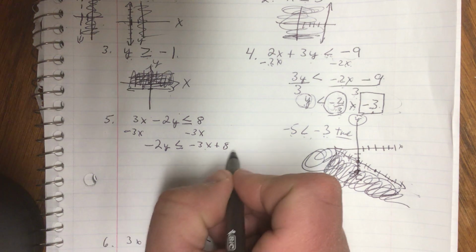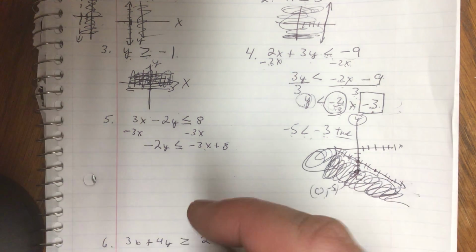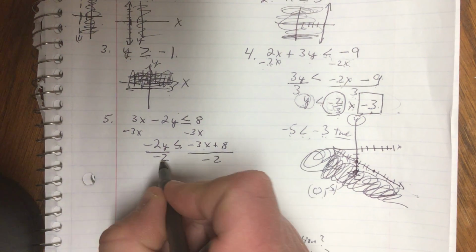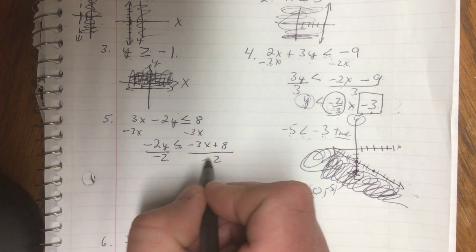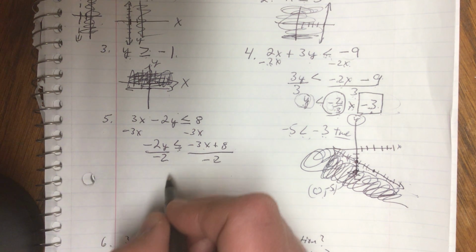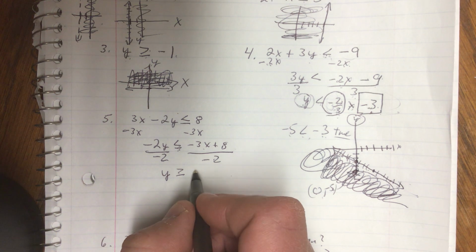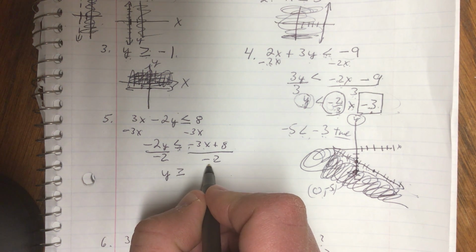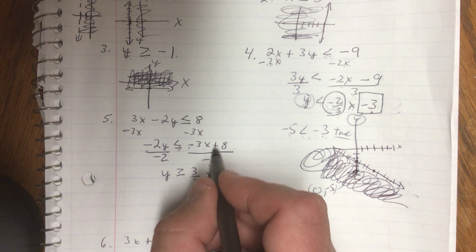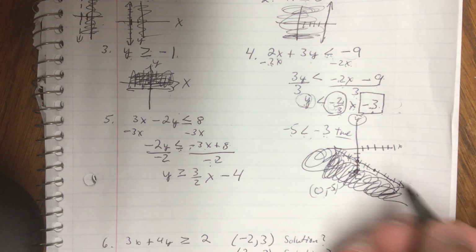Again, put the x part in front of the constant part. Now what should I divide by? Negative 2. Now, am I dividing by a negative value? Yes. If you divide by a negative, you must flip the sign of the inequality. So therefore, I'm going to have greater than or equal to, a negative divided by a negative is a positive 3/2 x, and a positive divided by a negative is a negative 4.